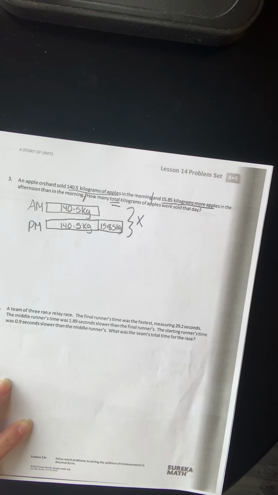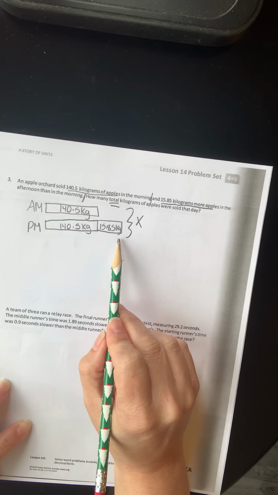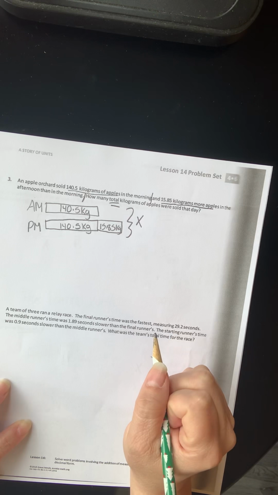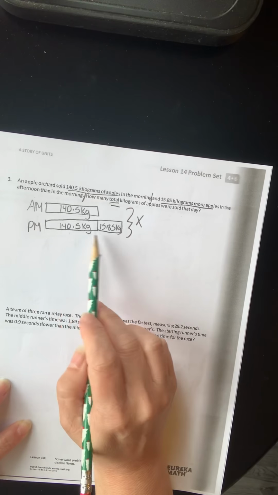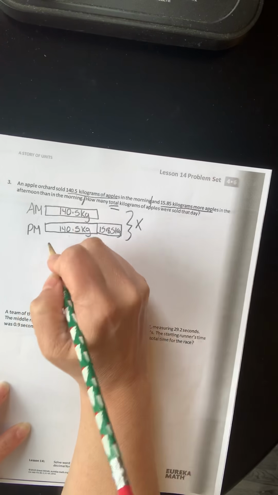So looking at this, the first thing I need to do is find the total of apples in the afternoon. So I can go ahead and do that. I'm going to convert them both into fractions just to make it easier.